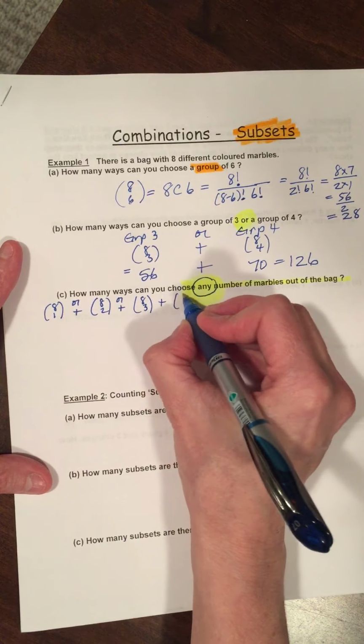Okay, so hold on. 8 choose 1 is 8. 8 choose 2 is 28. 8 choose 3 is 56. 8 choose 4 is 70. 8 choose 5 is 56. 8 choose 6 is 28. 8 choose 7 is 8. And 8 choose 8 is 1. So if I add up all of these options, the 8, the 28, the 56, the 70, the 56, the 28, 8, and 1, I get a beautiful answer of 255.